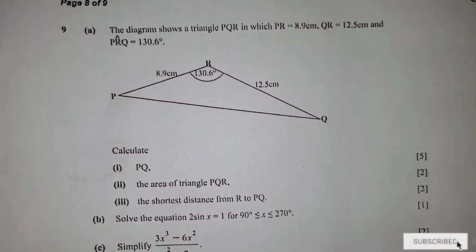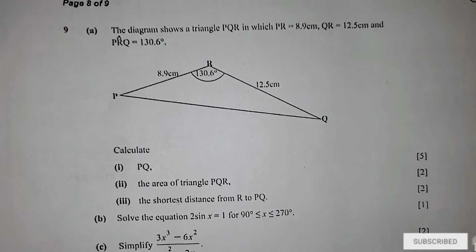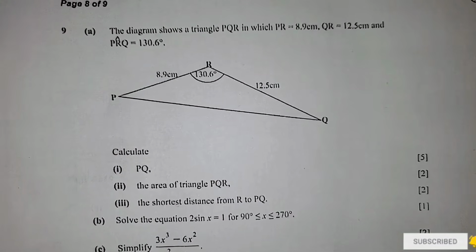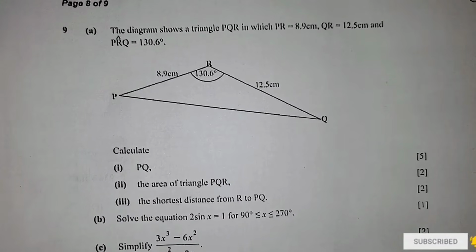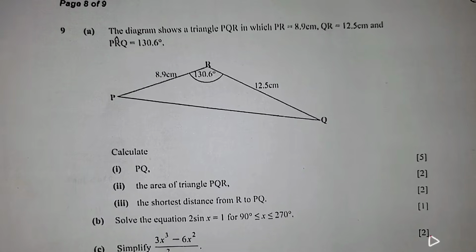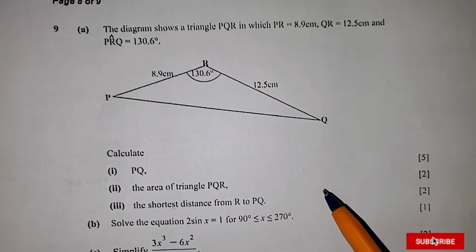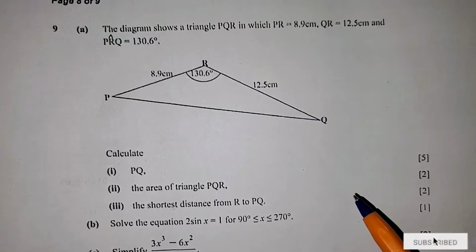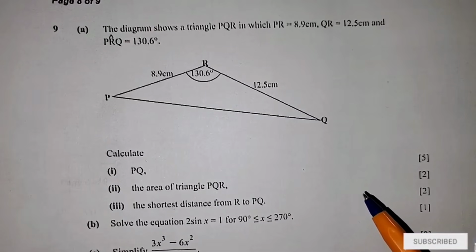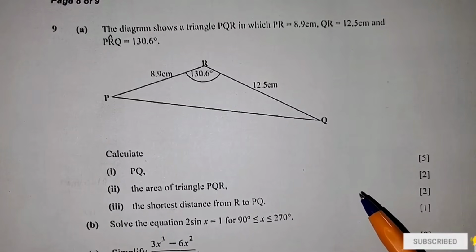Now, the first thing to note here before you start solving is to identify the topic. The topic here is trigonometry. Under trigonometry, there are two rules: the cosine rule and the sine rule.